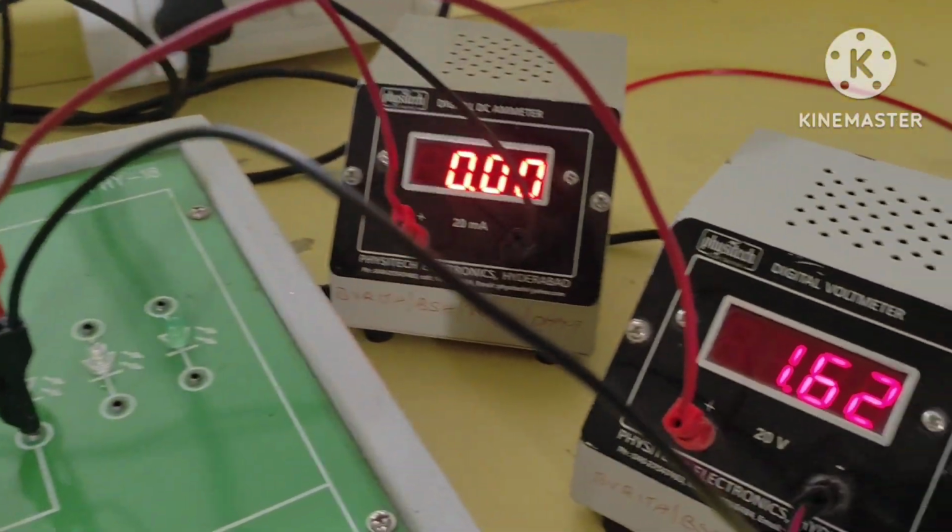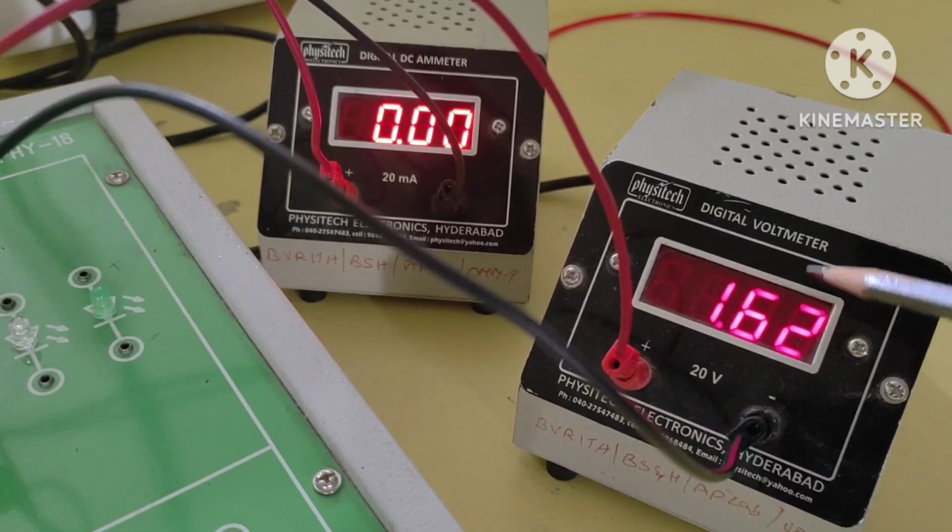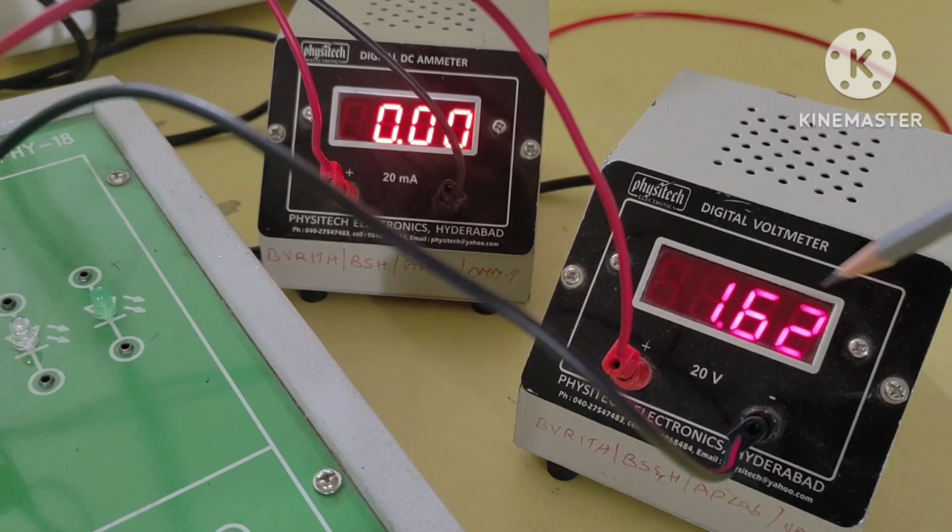See here, now the other LED. Previously in the case of red, when it reached 1.6, we could observe some current value. But here, with the other LED, even if we apply 1.62, there is no change.